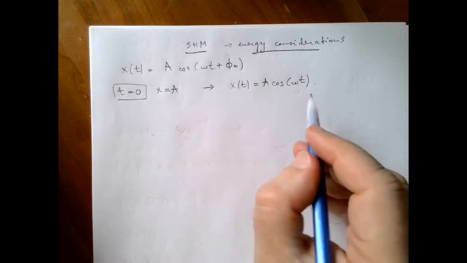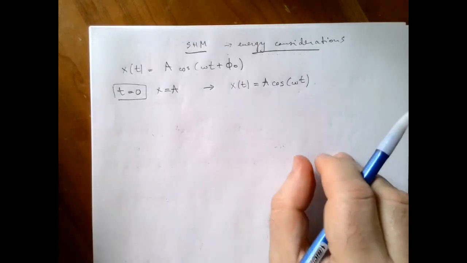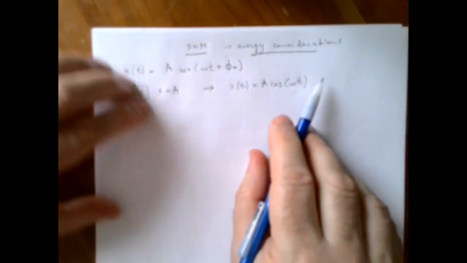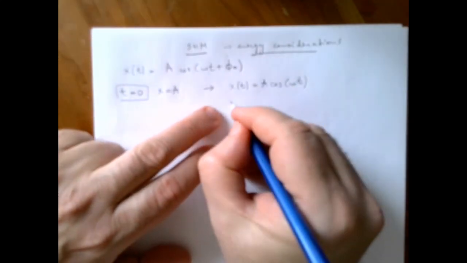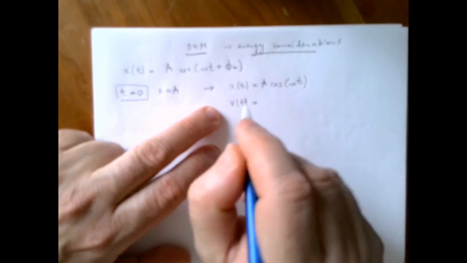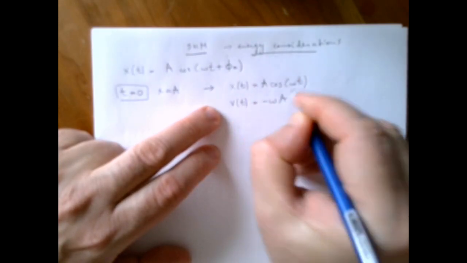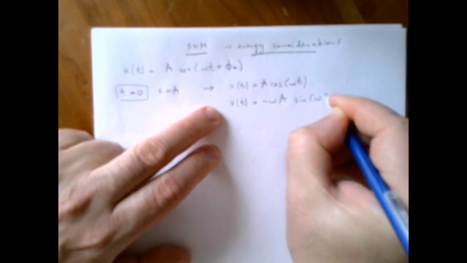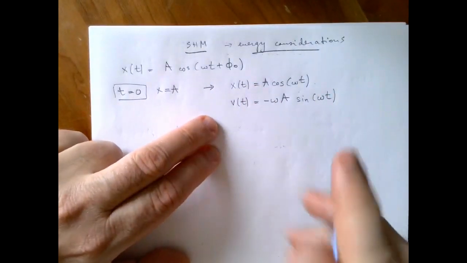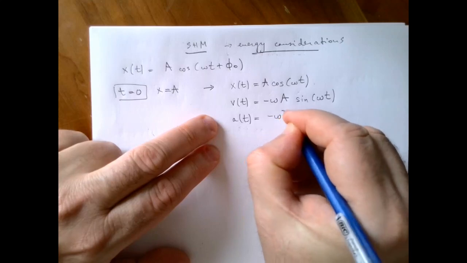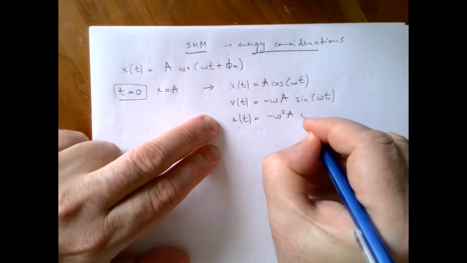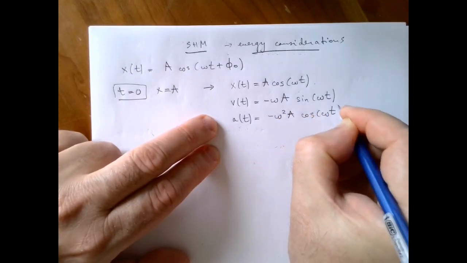Let's work with this just for simplicity, so we don't have to write the phi 0 factor every time. We also saw that if we take the derivative of this, we end up with negative omega A sine omega t. And if we take another derivative, we get the acceleration, negative omega squared A cosine of omega t.